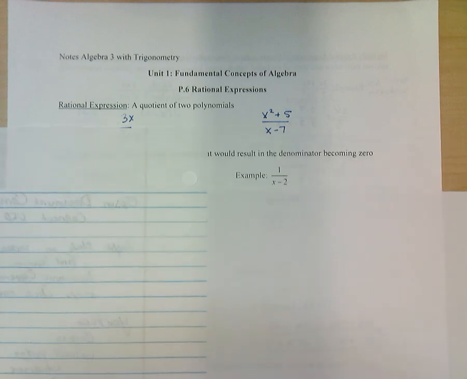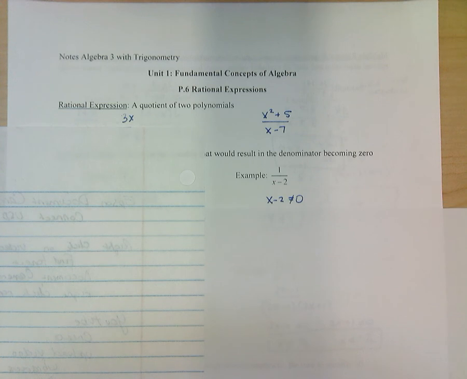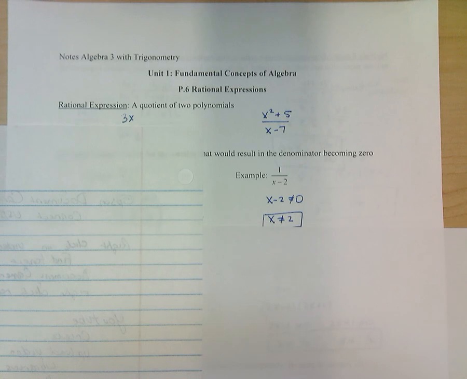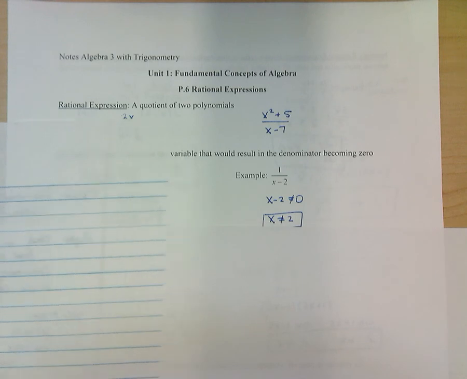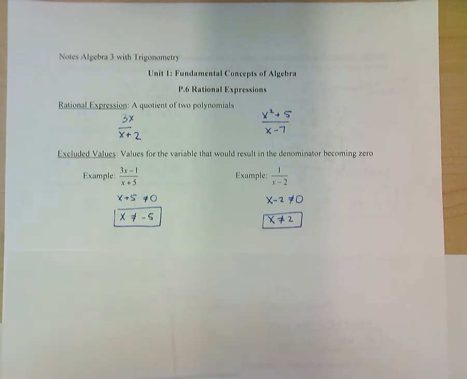The other example I have is 1 over x minus 2. So I want to set the denominator not equal to 0, and I solve for the variable. So I get x cannot equal 2. And then we're going to continue to practice this.